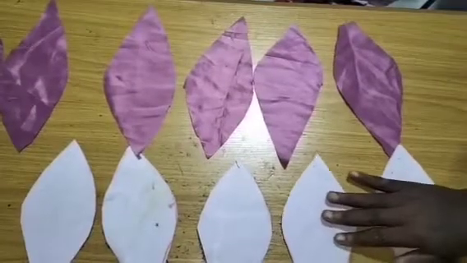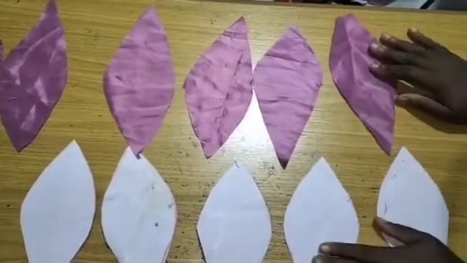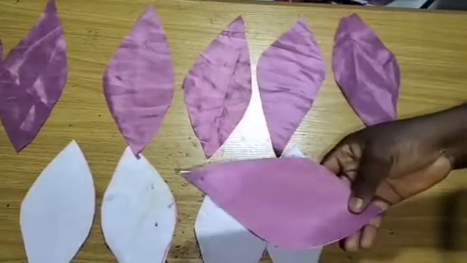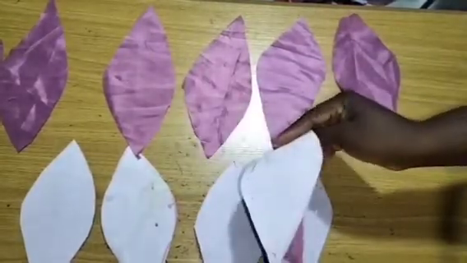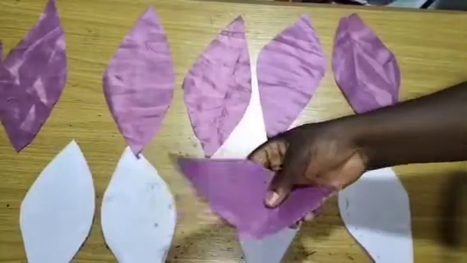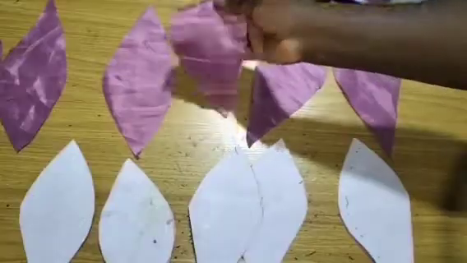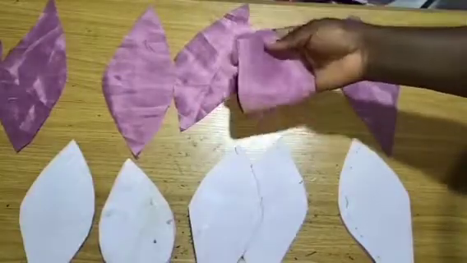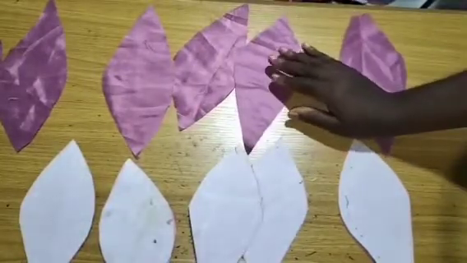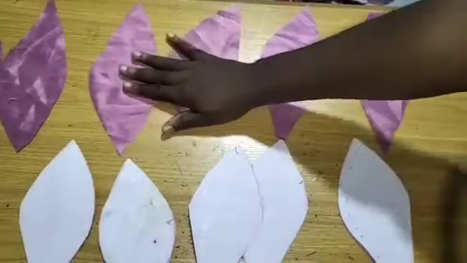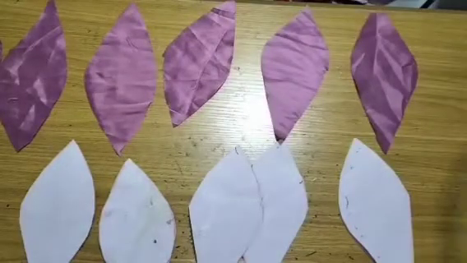All right, beautiful people, so I'm done cutting the petals and their linings. For the petals, you can see them, I have my interfacing here. The interfacing is actually very strong. So for the lining, you don't need to add any interfacing. If you don't want to struggle turning it, please don't add any interfacing to it. Just cut out the lining the way it is right there, as you can see.